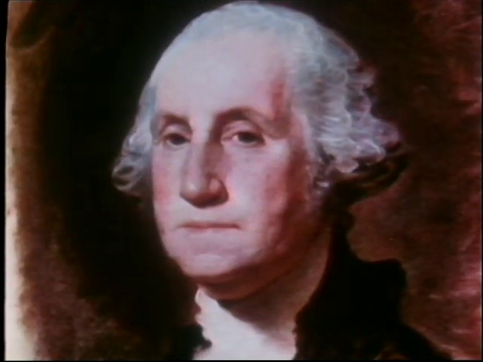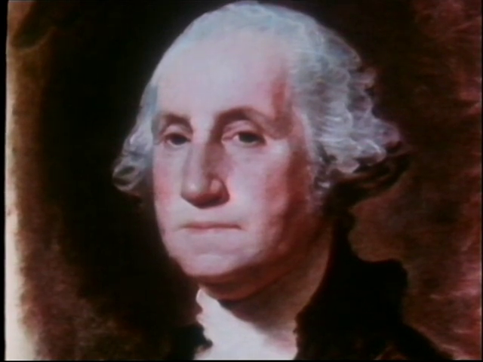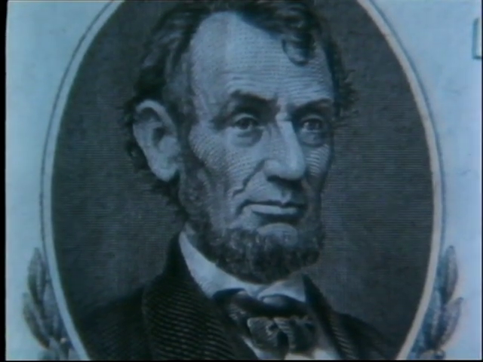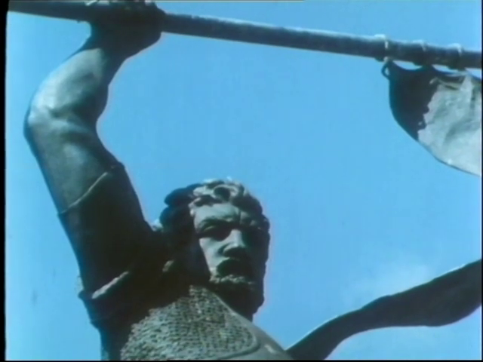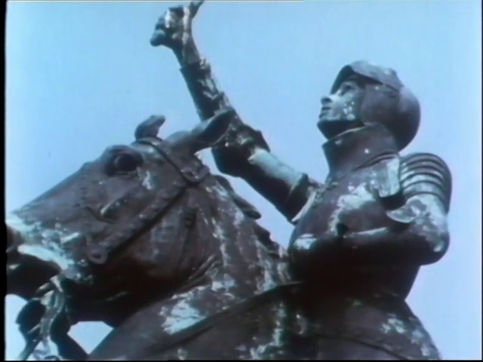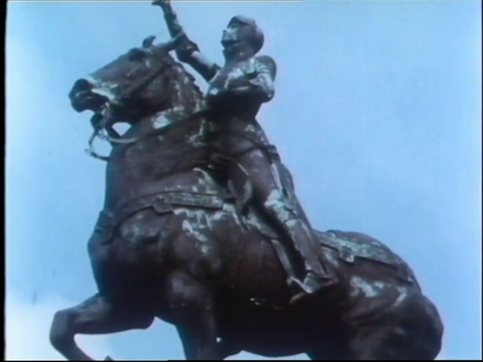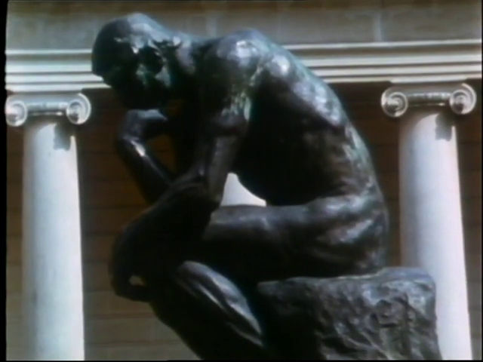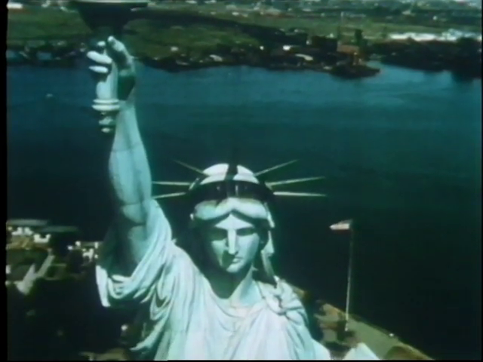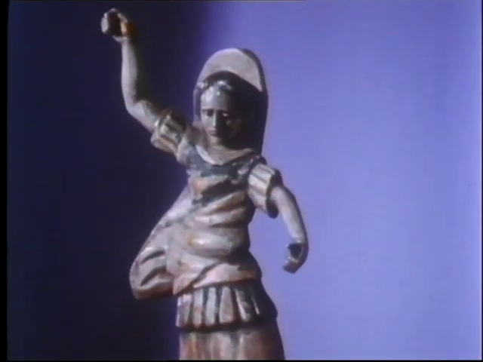Well-known people in history have been made familiar by the artist's rendering of them. El Cid, the Spanish hero. Joan of Arc, the French warrior and saint. Sometimes the human figure is used as a symbol of an inspiring idea, such as Rodin's The Thinker. The Statue of Liberty. Artists have given us many interpretations of angels.